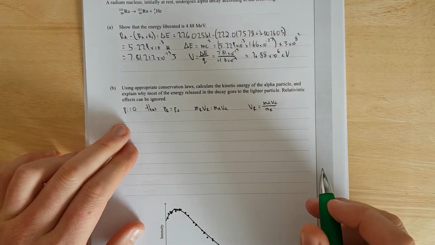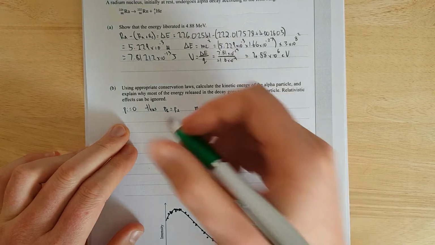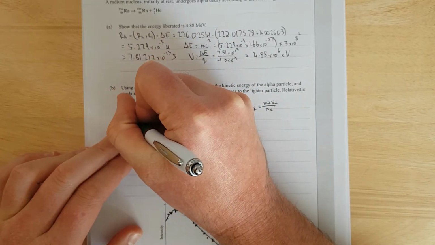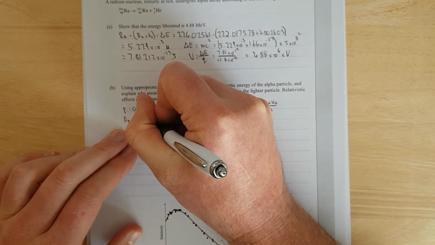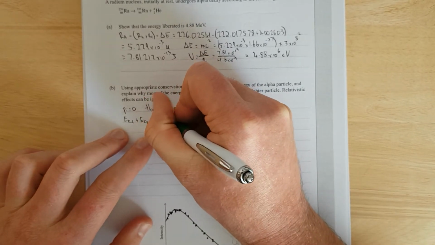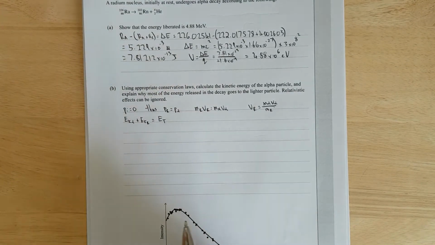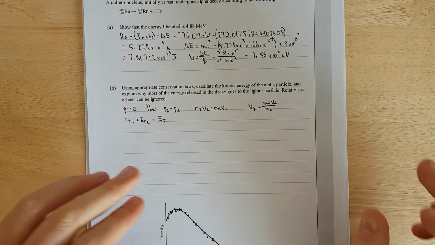Right. So I'm going to write an equation that explains the energy. We're going to have the kinetic energy of the alpha particle plus the kinetic energy of the decay of the radium particle is equal to the total energy, which is 7.8 times 10 to the 13 joules. We already calculated that. It's energy that is liberated, which is just the deficit mass.